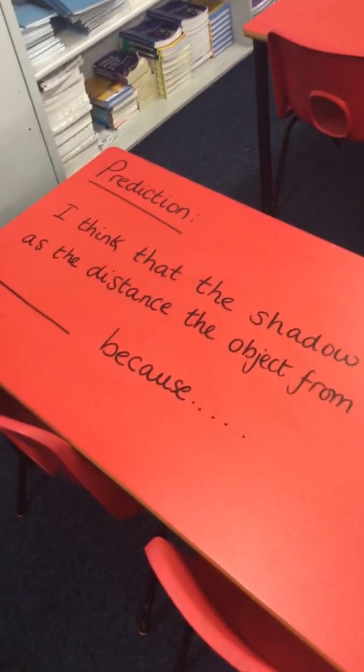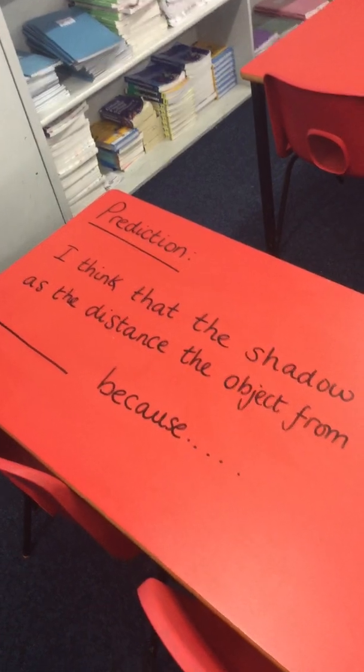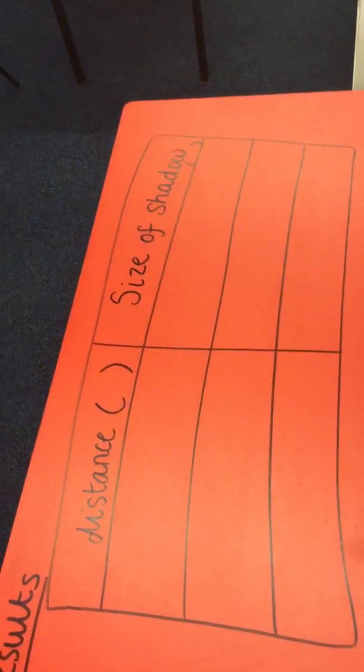Okay, and once you've made that prediction and you are happy with what you are experimenting, you can go to your table of results, which is on the next desk. So you can see we have distance. Now, what are you measuring your distance in? Most of you will have rulers at home, in which case that would be centimetres, and you could pick 3 distances, more if you want to.